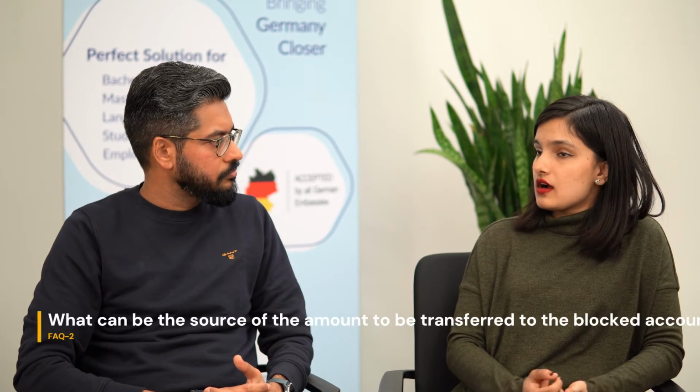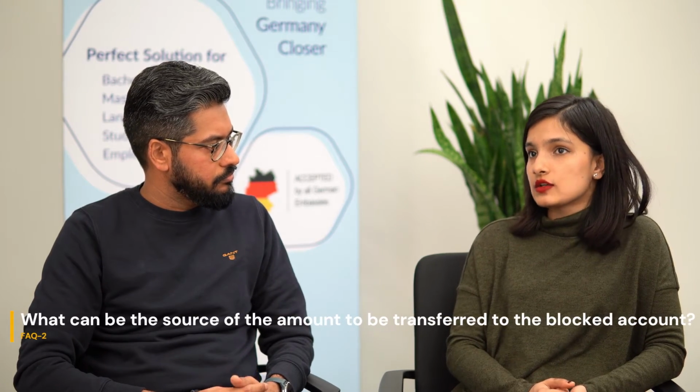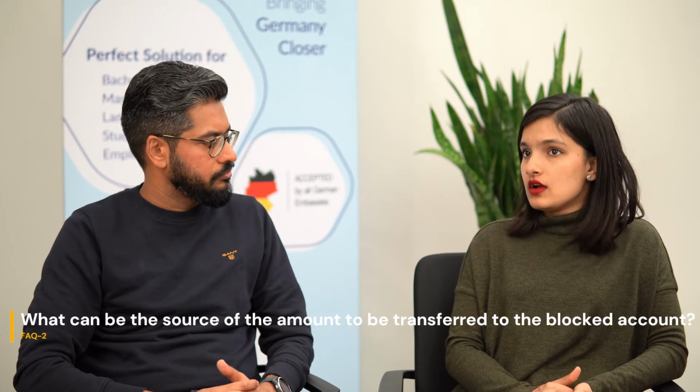So next would be the source of money, loan or savings. Usually people ask, is it okay if we send it through our education loan or from savings? Is there any recommendation that you have regarding this? Makes no difference. The only difference is if you are taking a loan, then you have no say in which bank you are using.